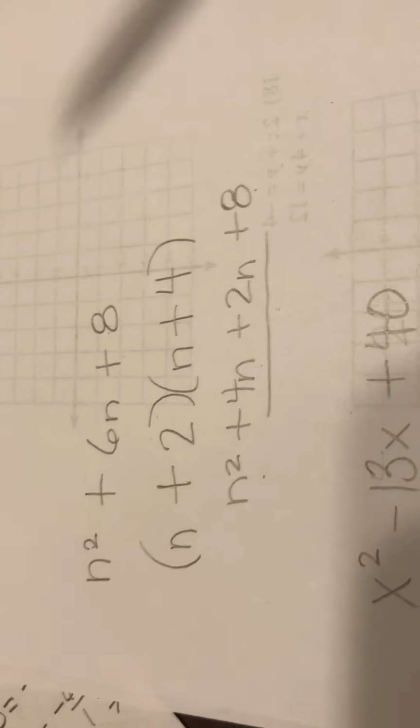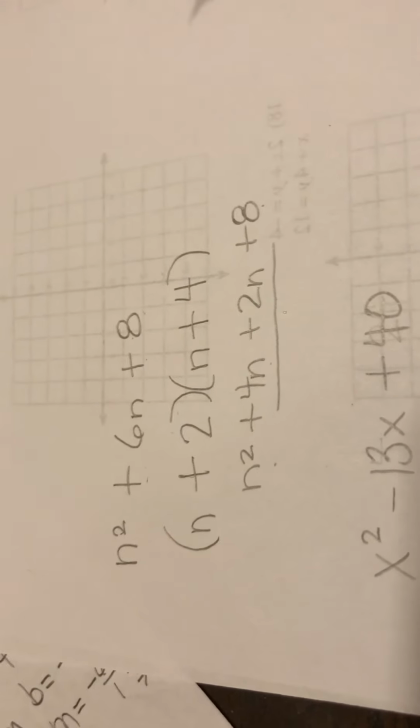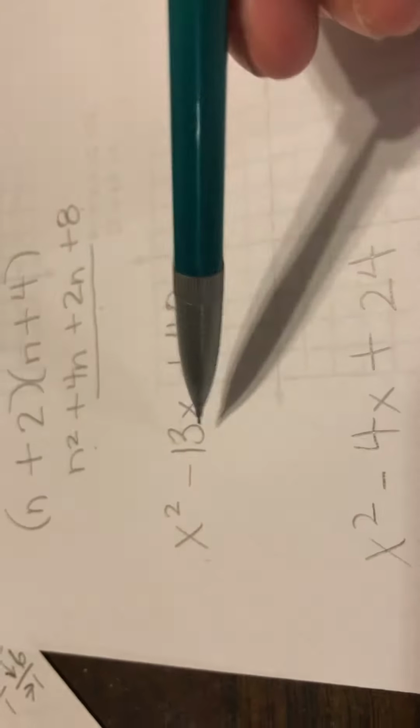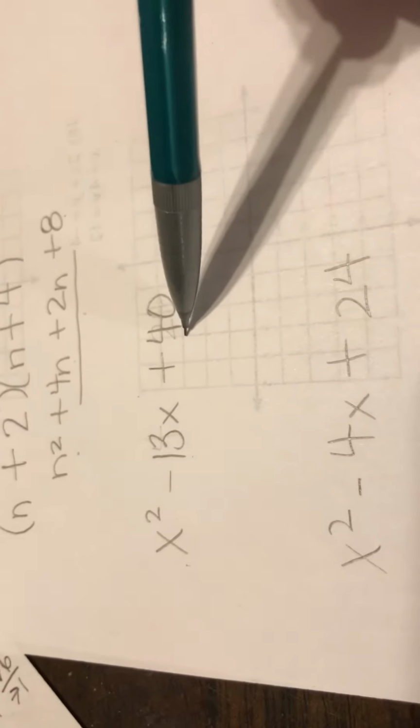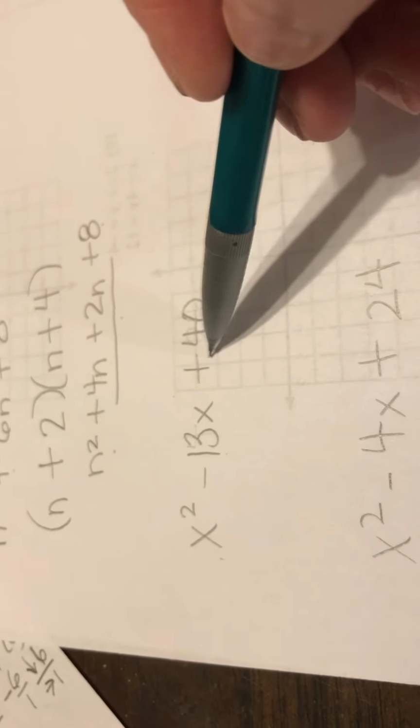Okay, so this is what we do when both our B and our C are positive. Okay, in the next one, we don't have an A coefficient. Our B is negative and our C is positive. So what that means is, in order to get a positive C and B be a negative, both our last terms in each of our binomials have to be a negative, because that's the only way to get a positive. So this is going to be a minus minus.